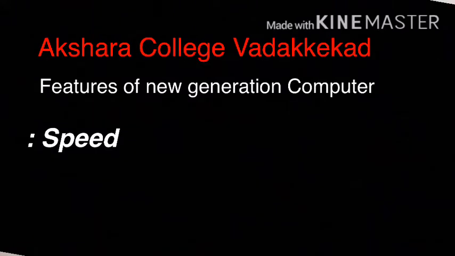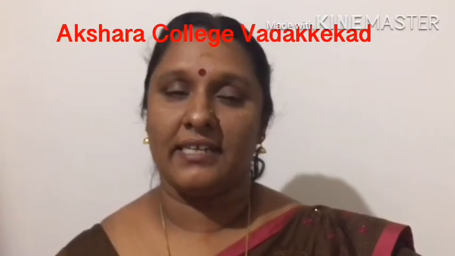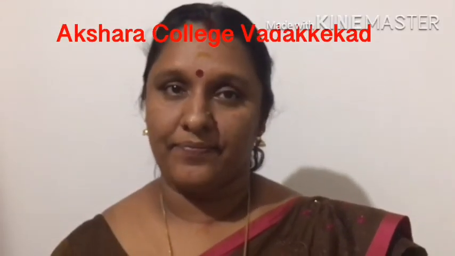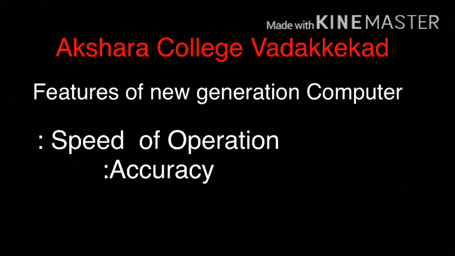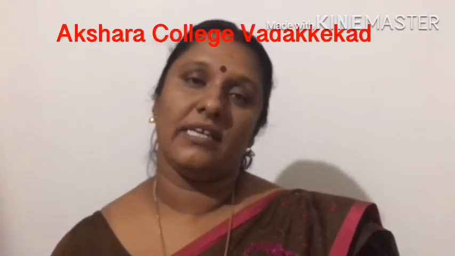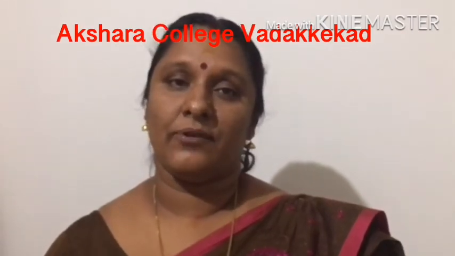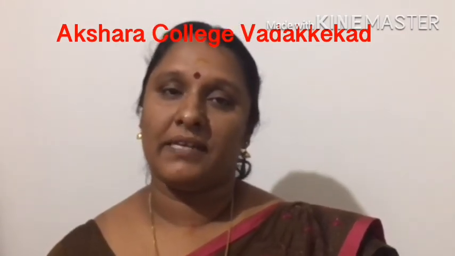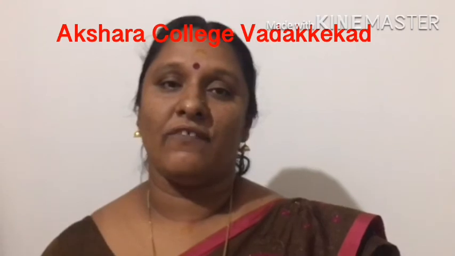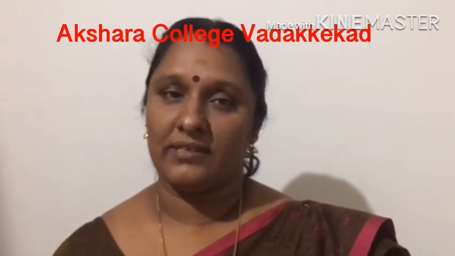The speed of a computer is always expressed in terms of microseconds and milliseconds. Next, accuracy. Computers are also very accurate in processing data. The result produced by the computer is very accurate. The accuracy of the result depends upon the accuracy of the data entered into the computer system.